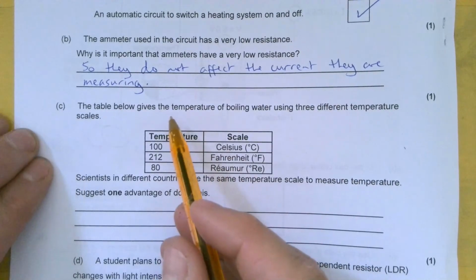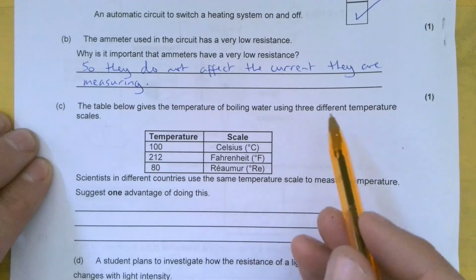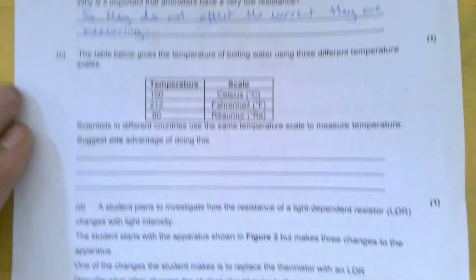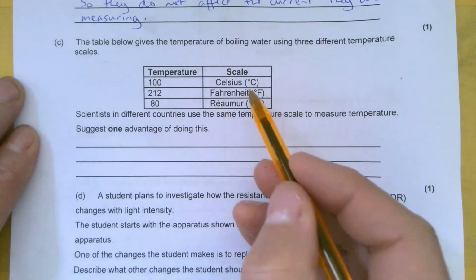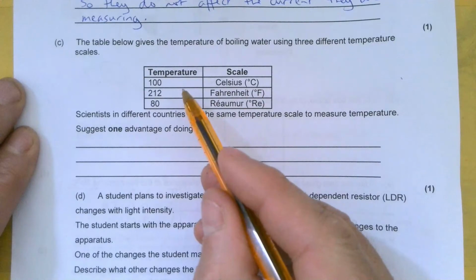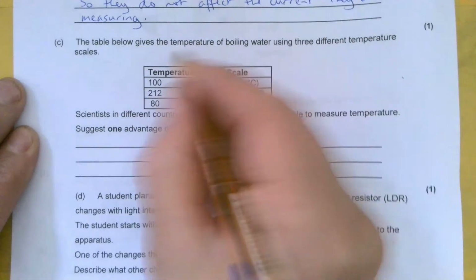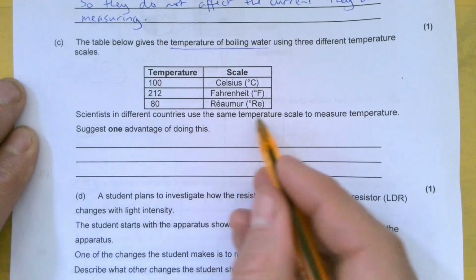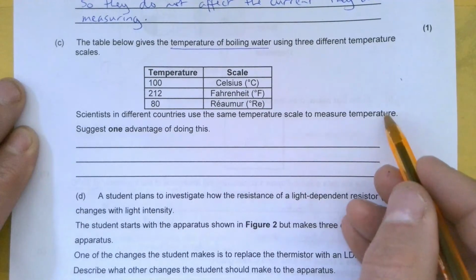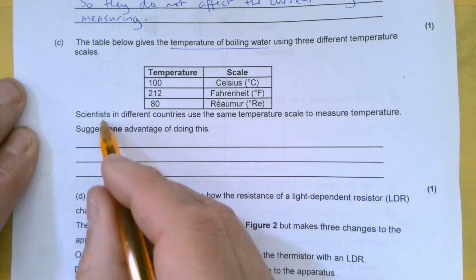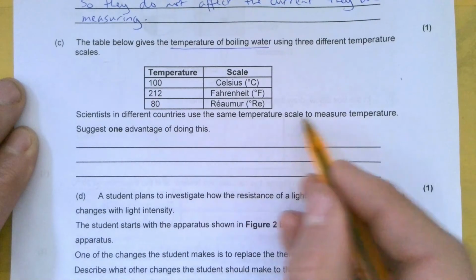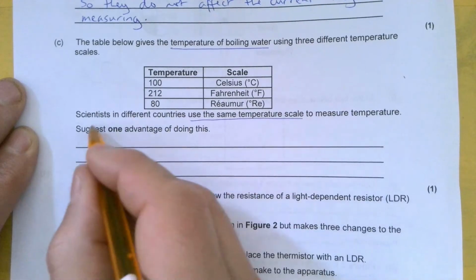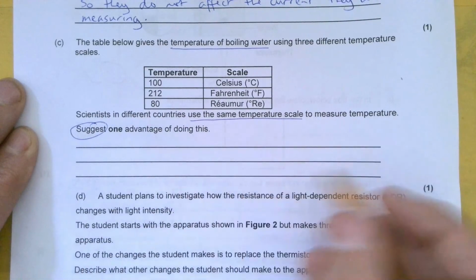The table below gives the temperature of boiling water using 3 different temperature scales. Okay, so 3 different temperature scales. We use Celsius or degrees centigrade here. So this is the temperature of boiling water. It's interesting. Scientists in different countries use the same temperature scale to measure temperature. Suggest one advantage of using the same scale.